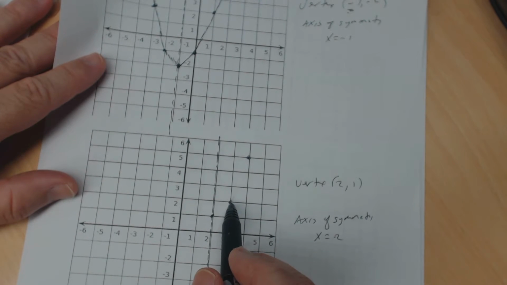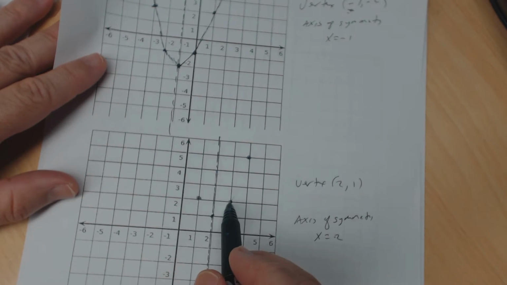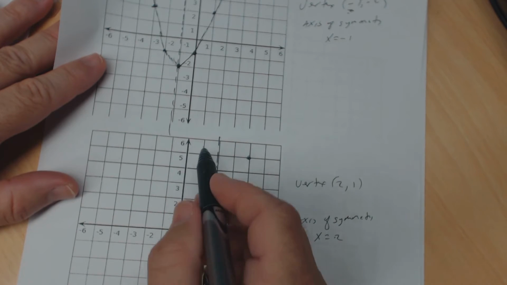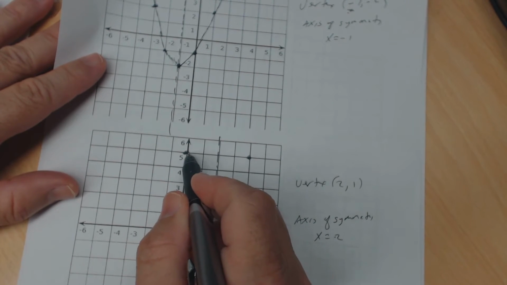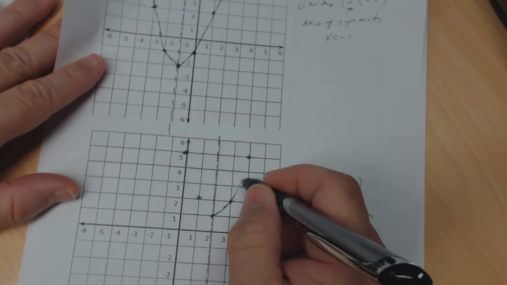So let's start with this one. This is 1 unit from the axis of symmetry. I go 1 unit this way. And I get that point. So think about reflecting by the axis of symmetry. When I reflect this point about the axis of symmetry, I get that point back. Here, that point is 2 units from the axis of symmetry. I go 2 units this way, and I get this point. Okay? And so then you just draw your curve.